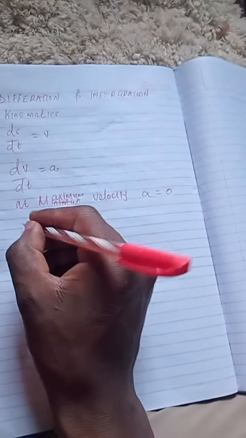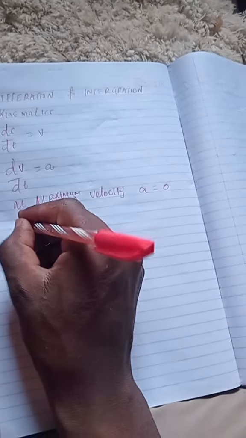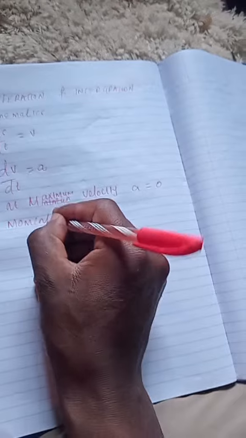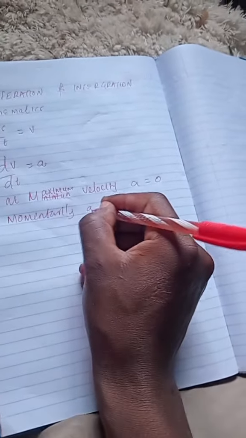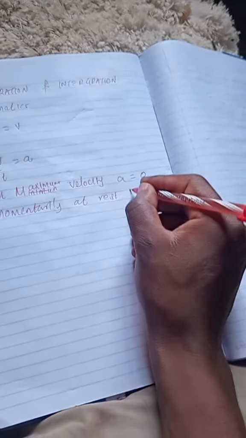And when we're talking about a particle being momentarily at rest, velocity is always equal to zero. But the best thing about this is that when velocity is equal to zero, time is increasing because the particle is resting, but the time continues moving.